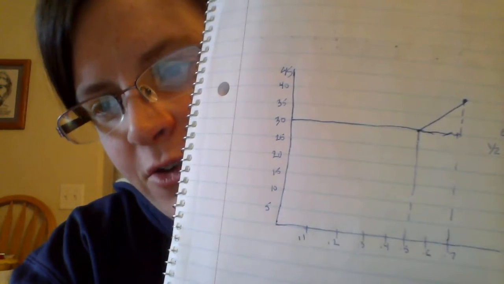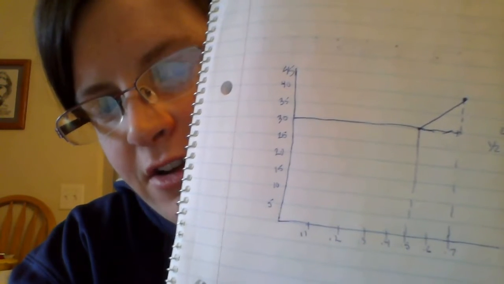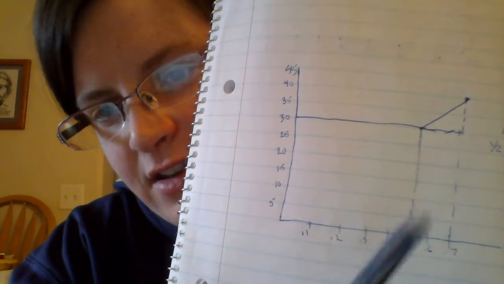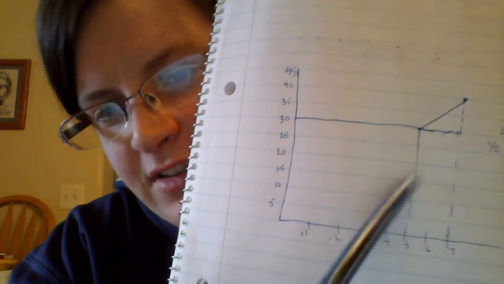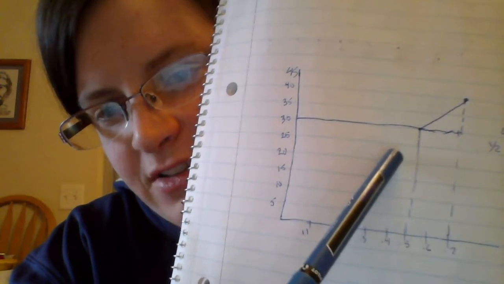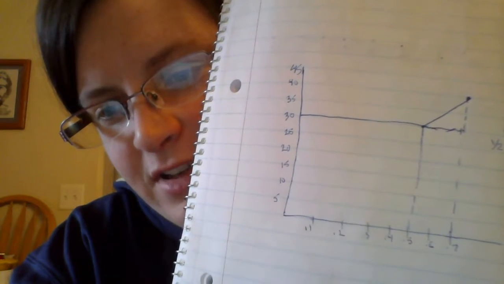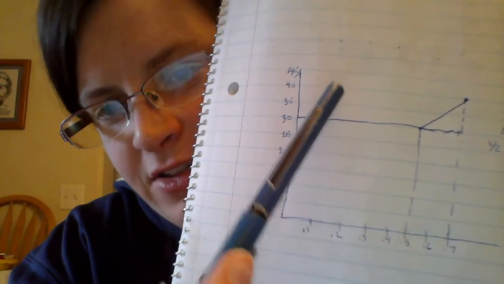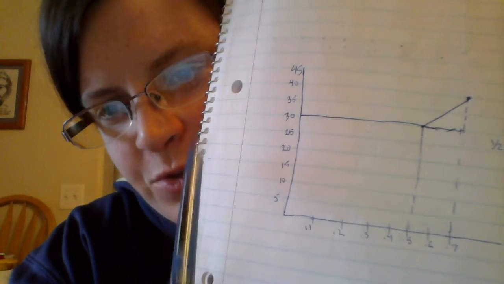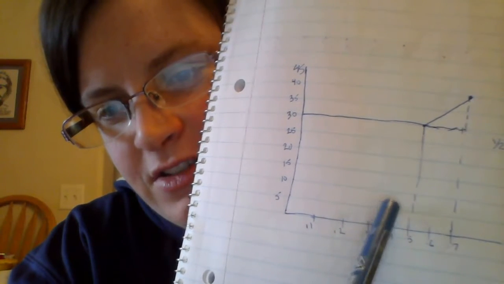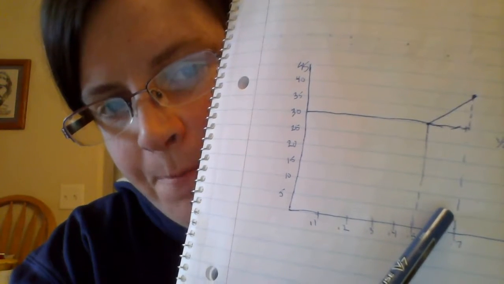For a rectangle, we know that our area formula is length times width. So we take the length times the width. You have 0.5 meters down here at the bottom and 30 newtons at the top, and you multiply those together. Then you do the same for the second rectangle.